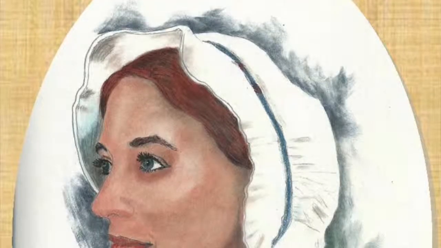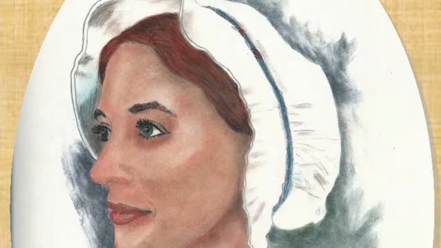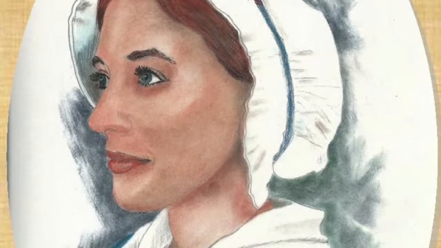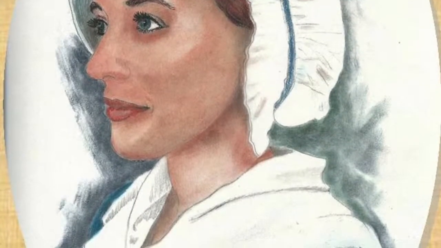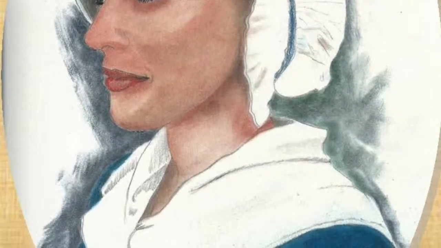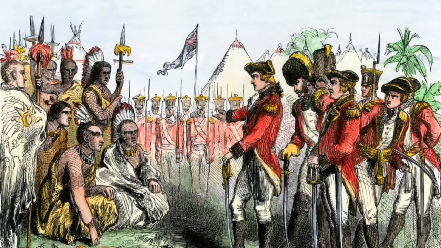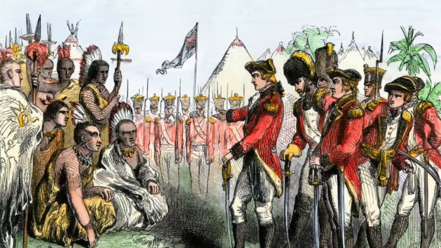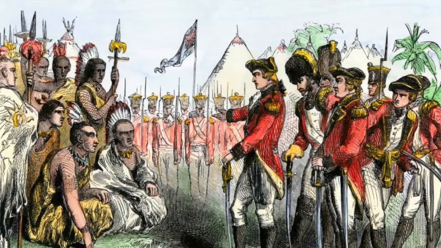His mother, Elizabeth Jackson, had also passed away after contracting a fever while nursing relatives who had been captured on a British prison ship. The war had taken almost all of his immediate family from him, and Jackson directed his anger at the Native Americans.